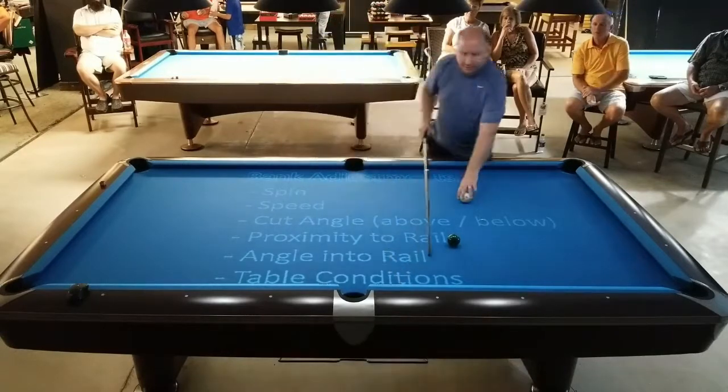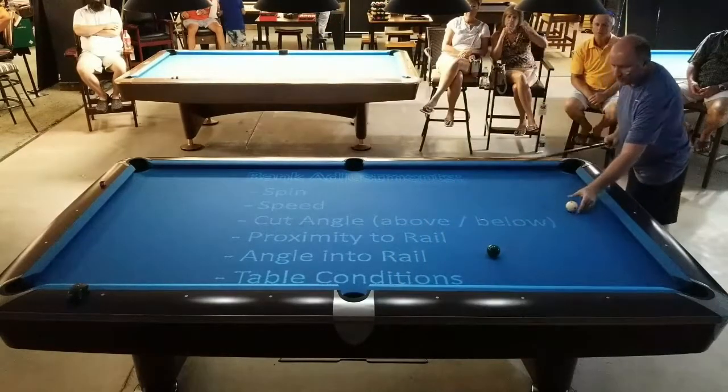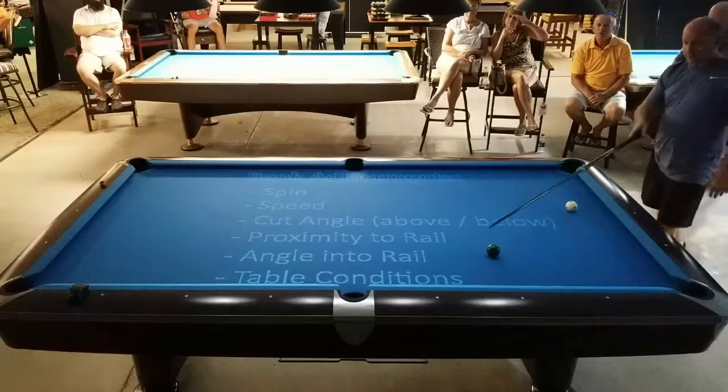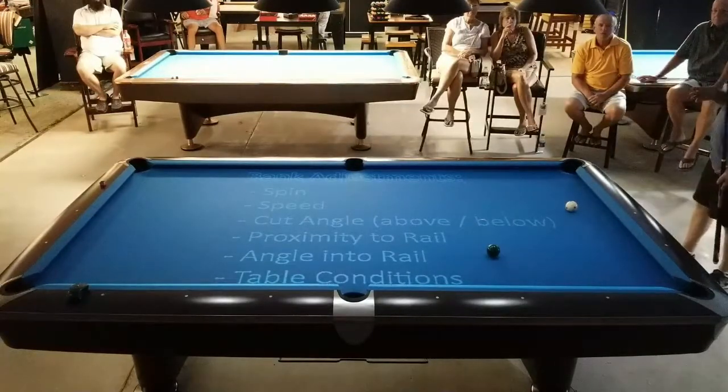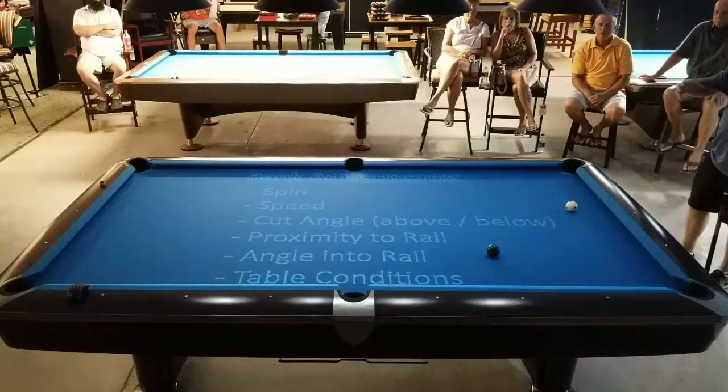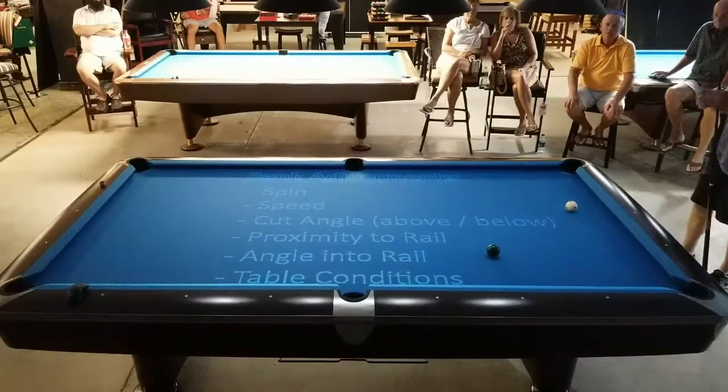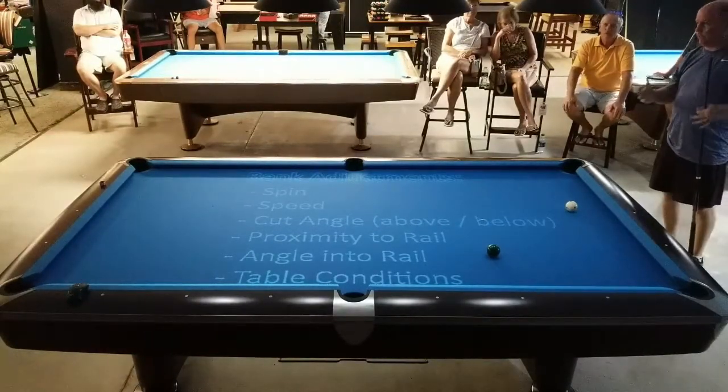But when you have, say, a cross corner bank like this, and you're hitting it into this rail and into that pocket, the cushion is not going to compress as much because it's coming in at more of an angle. It's not hitting it quite as direct. So again, those are all things you have to factor in.